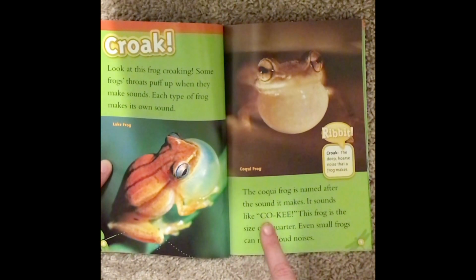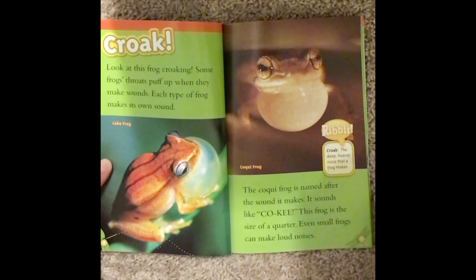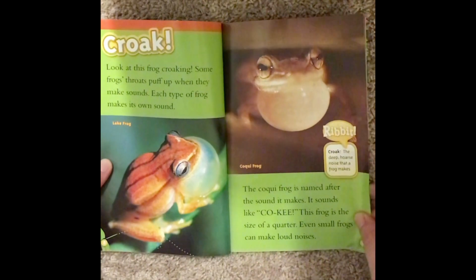It sounds like coqui. This frog is the size of a quarter. Can you imagine just the size of a quarter? Even small frogs can make loud noises. Croak, the deep hoarse noise that a frog makes.